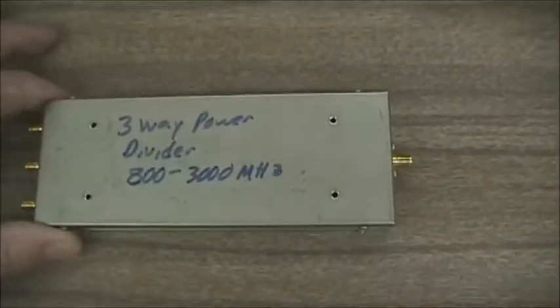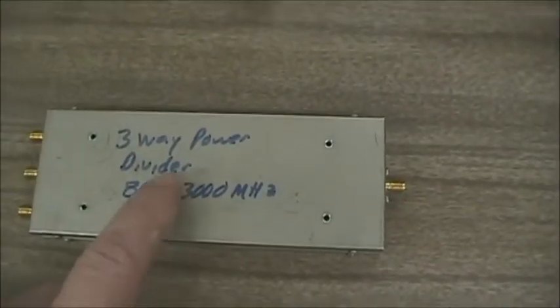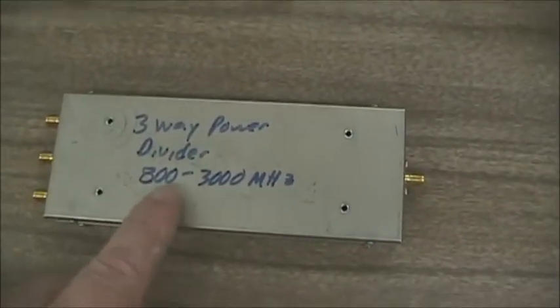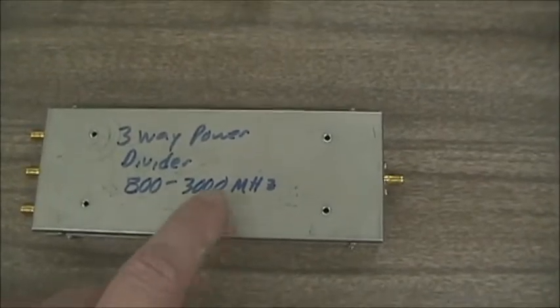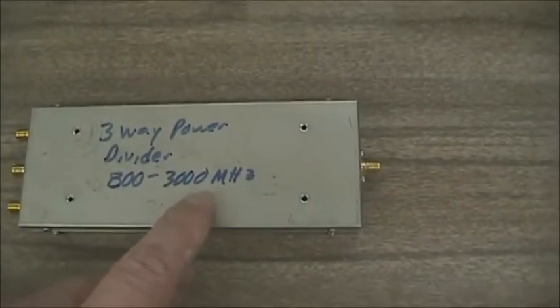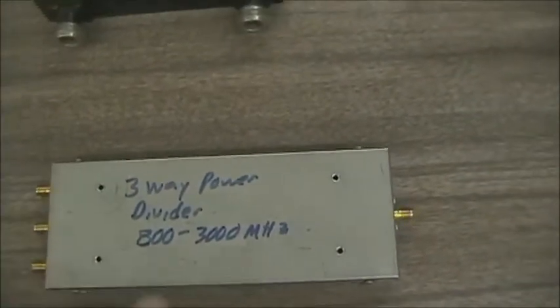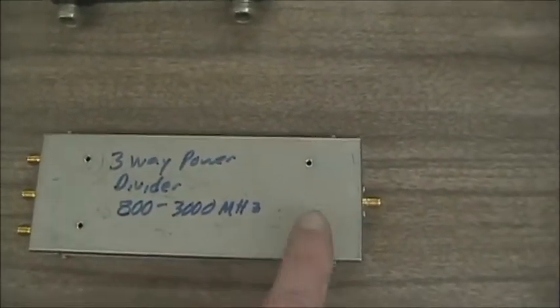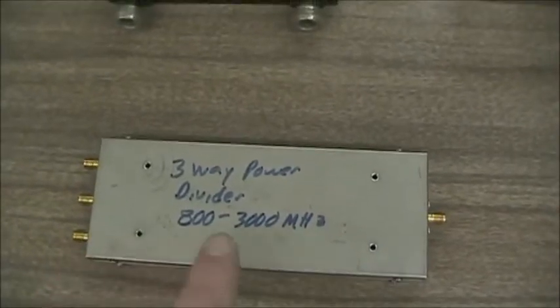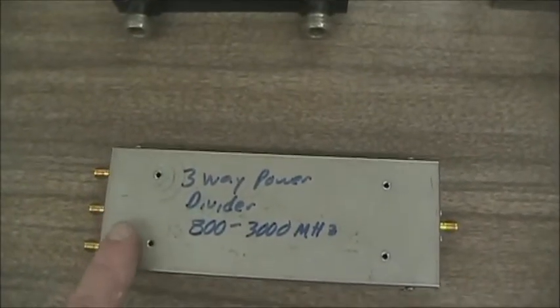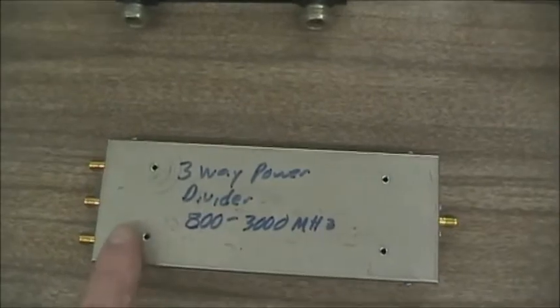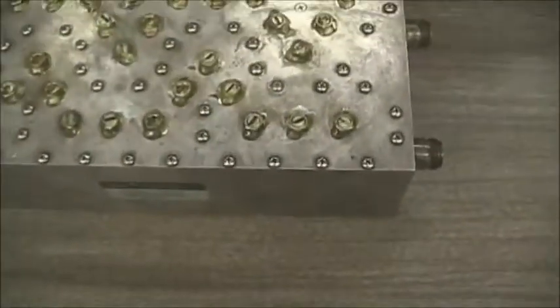Here's the opposite. Here's a divider. This happens to be a 3-way power divider, 800 megahertz to 3 gigahertz. We have an input signal, and we want to split it into 3. The trick on this kind of design is we want to evenly split these signals, not only in magnitude, but also in phase shift. Here's a very unique device.